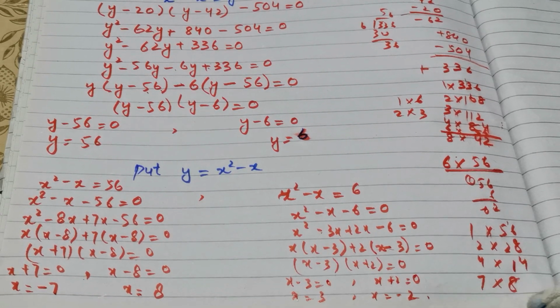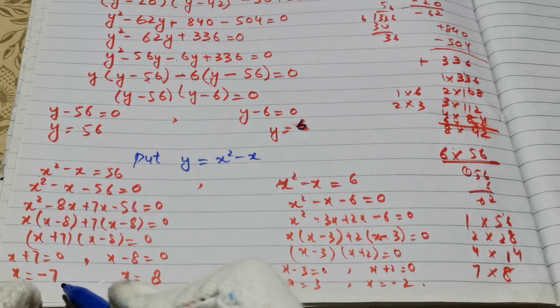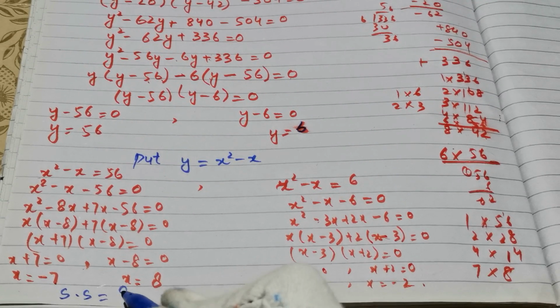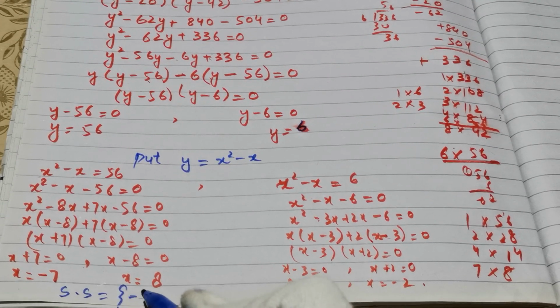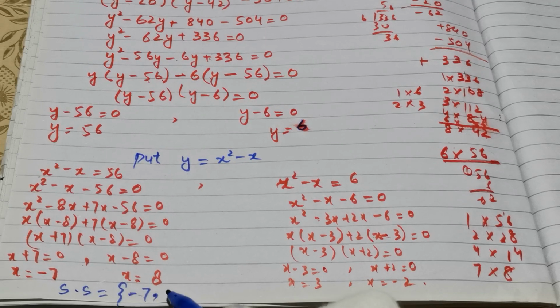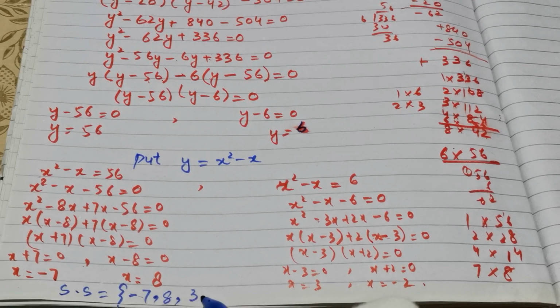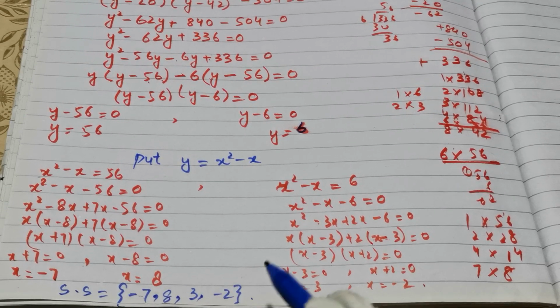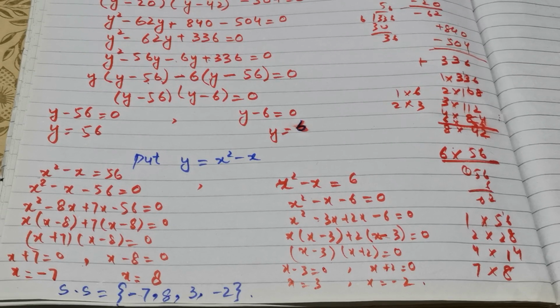So the solution set will become minus 7, 8, 3 and minus 2, which is our required answer.